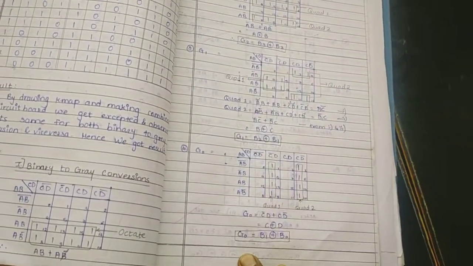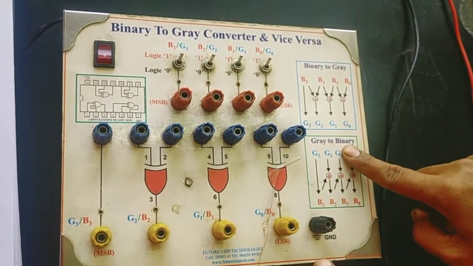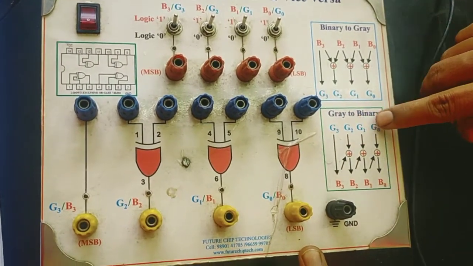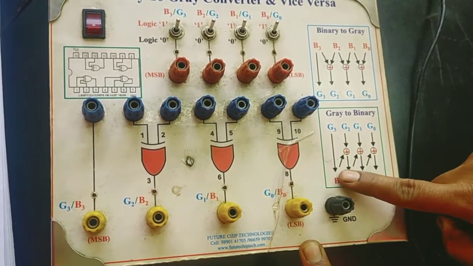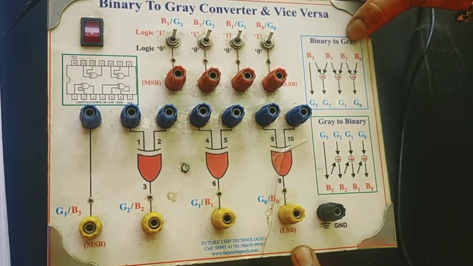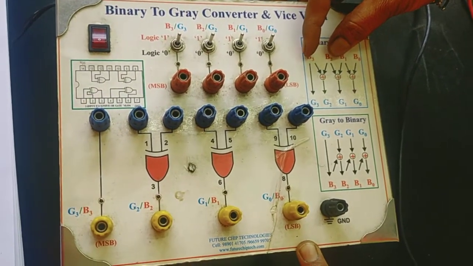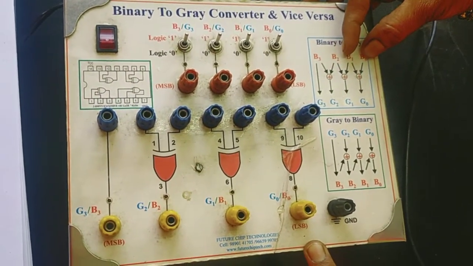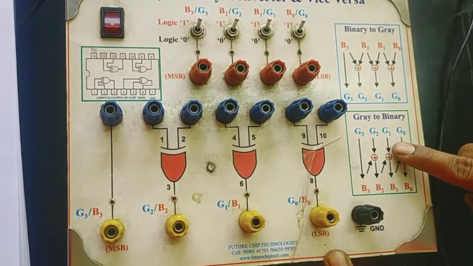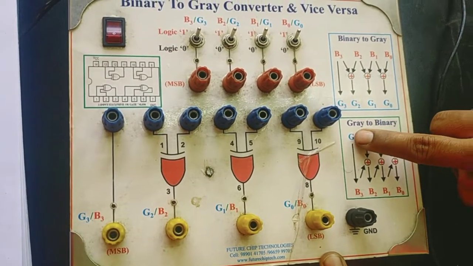Got it, students? In the next point, gray to binary conversion. So the representation of this G3, G2, G1, G0 with their equivalent binary number. In the previous case, binary to gray conversion, we did the mod addition of two adjacent digits. But in gray to binary code, we need to take the mod addition of a resulting bit and the next neighboring bit.